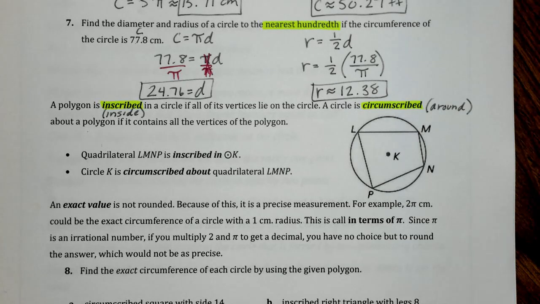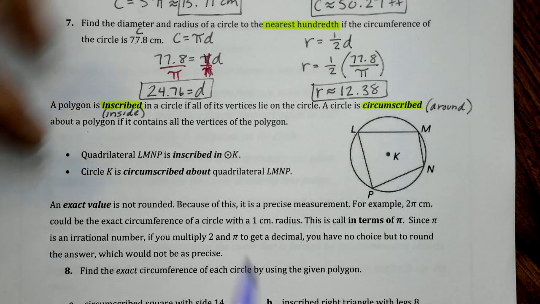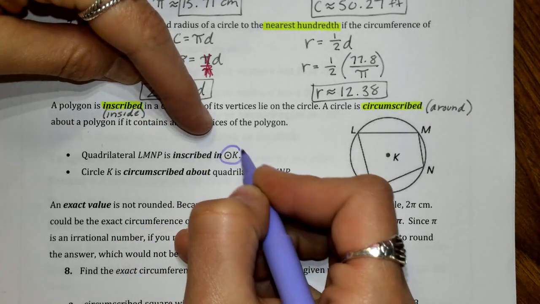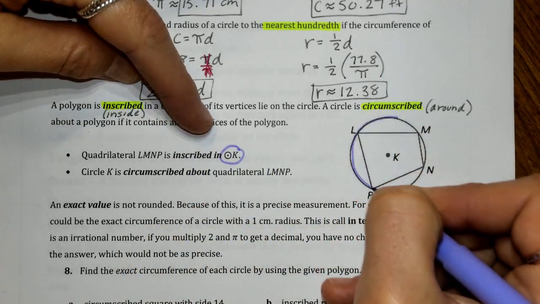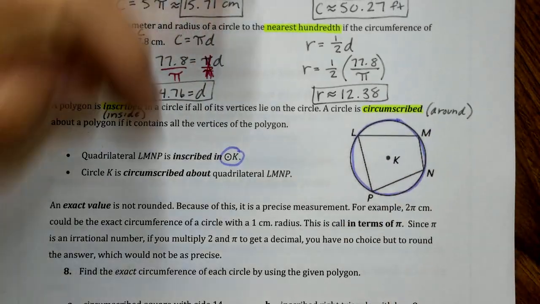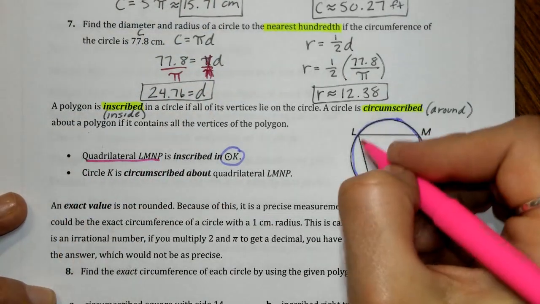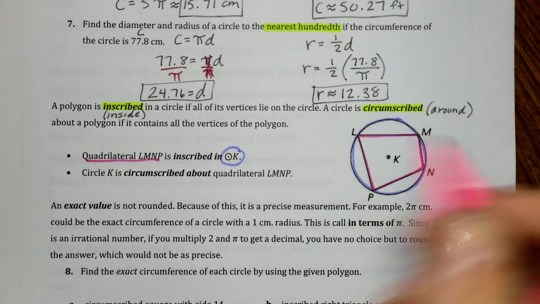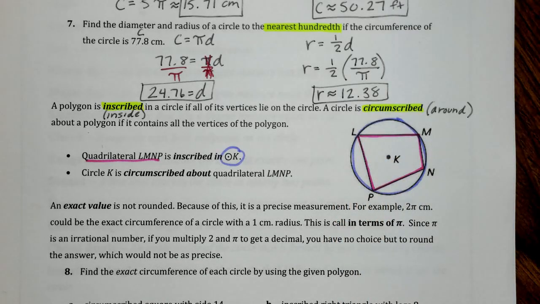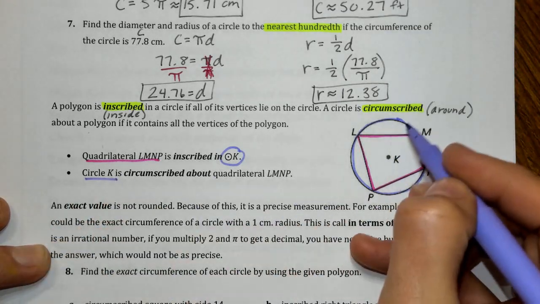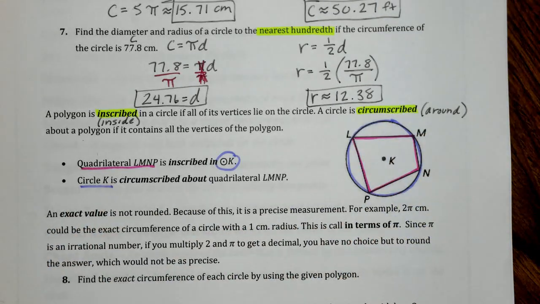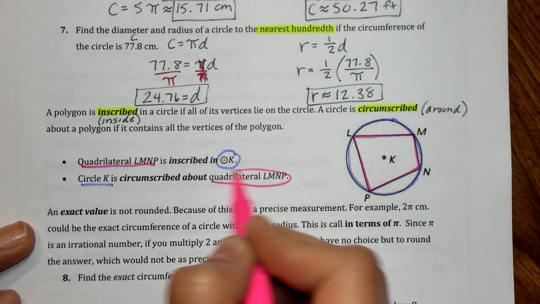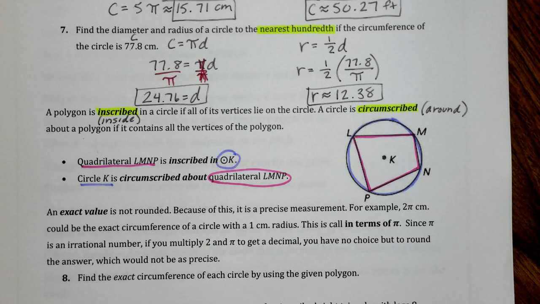So here we take a look at quadrilateral LMNP is inscribed in circle K. Here's circle K. So the quadrilateral is inside of the circle. And then vice versa, the circle is circumscribed around, outside of the quadrilateral. Okay?